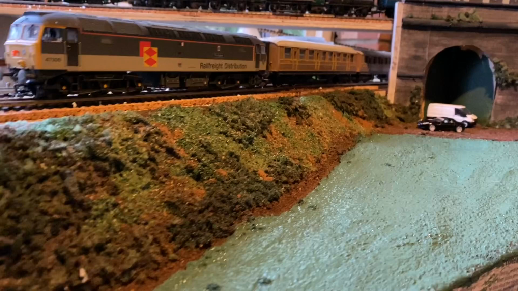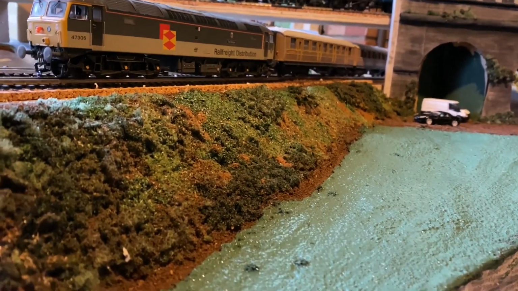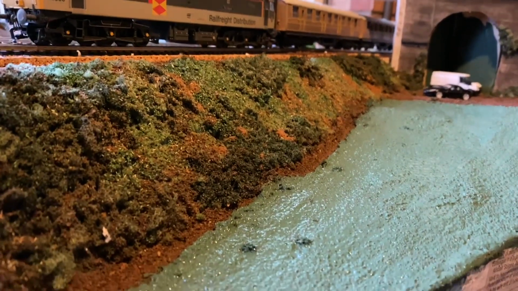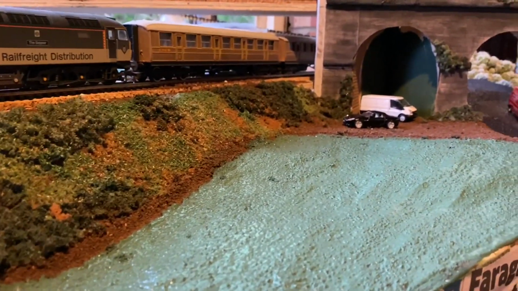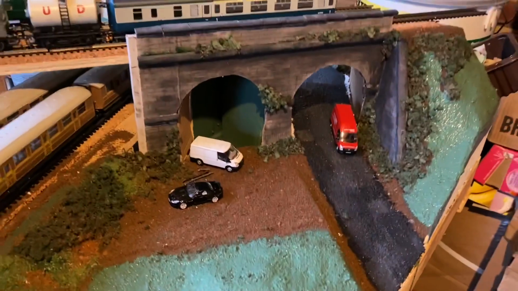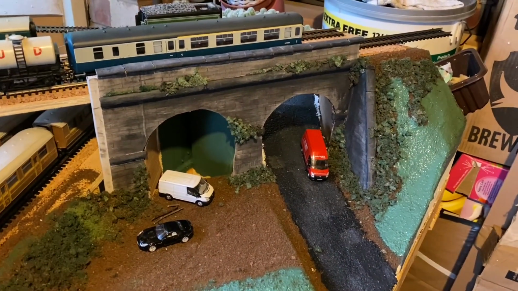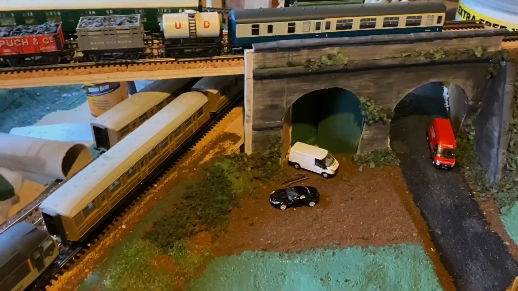Hopefully that's the general plan, and then perhaps at the bottom of it have a, you know, a fence or something at the bottom just to separate off the railway. So yeah, quite pleased with that for now. More to do on it next time, but yeah.